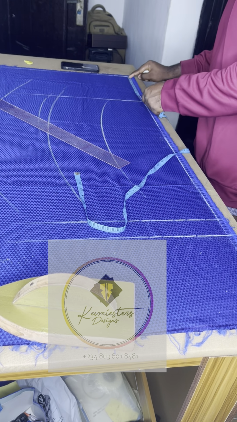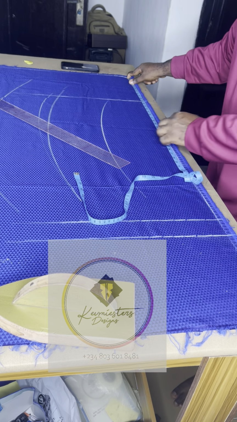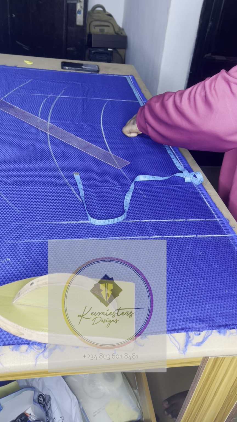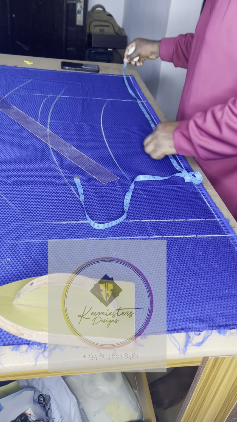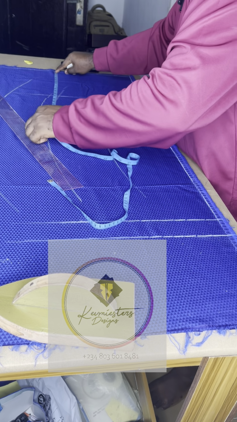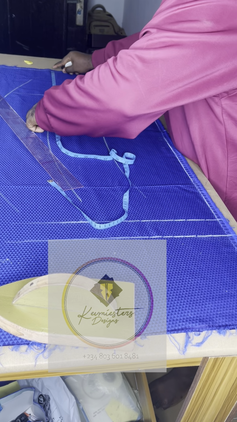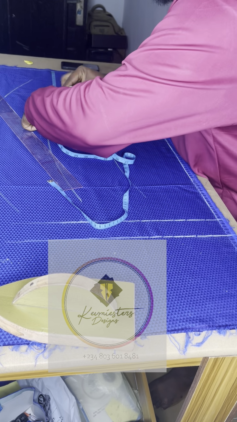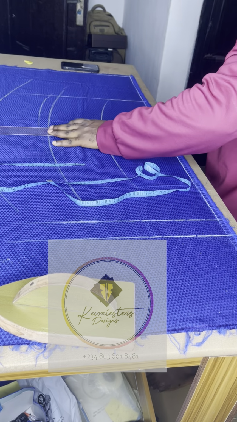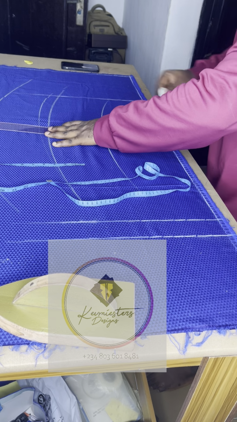So I'm going to mark 21. From here, I'm going to mark 21. This is 21, which is our half length. So this is 21. So I'm going to still join them together.